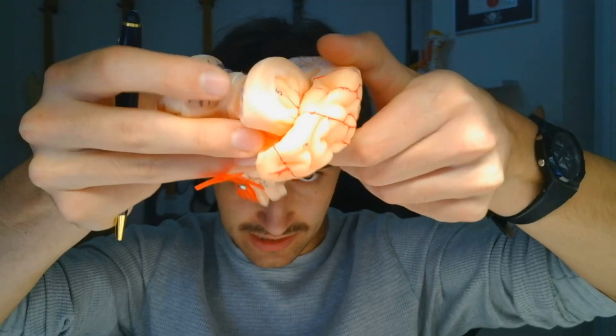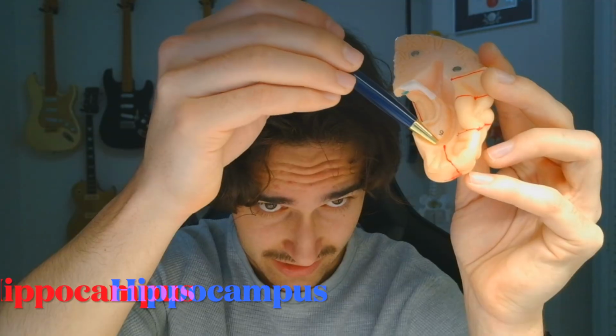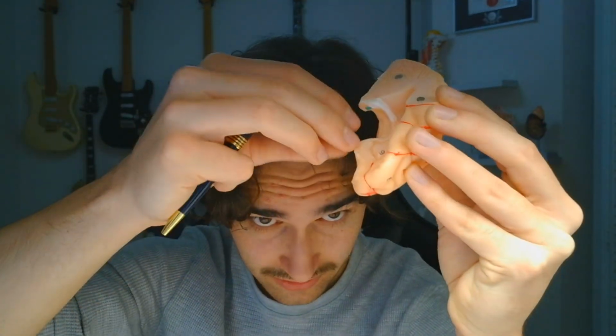But what we can see, let me take this away, some other structures here, and this would be the hippocampus, this medial temporal lobe structure here. This might not be particularly helpful without having your hands on, so I'm just going through it.